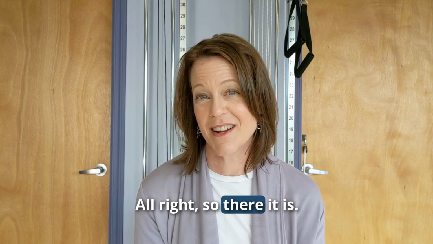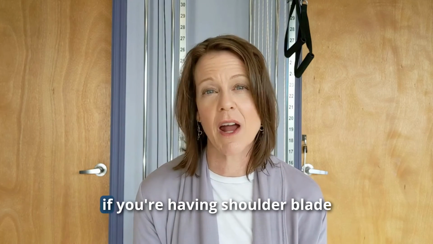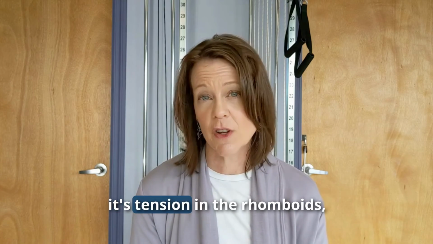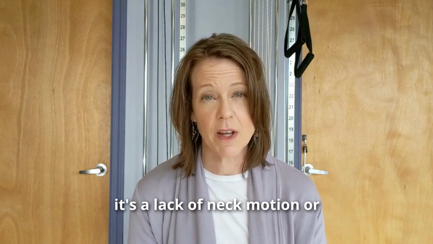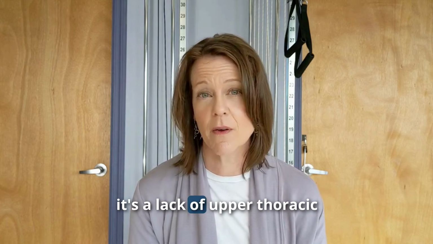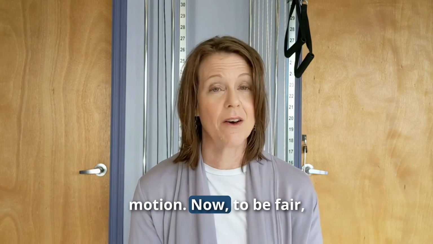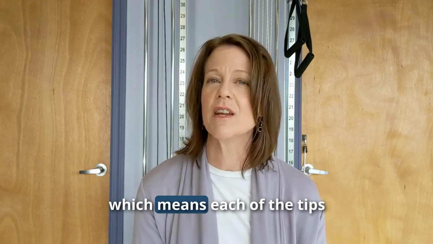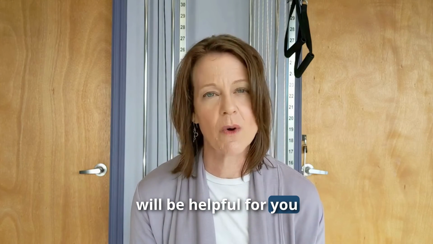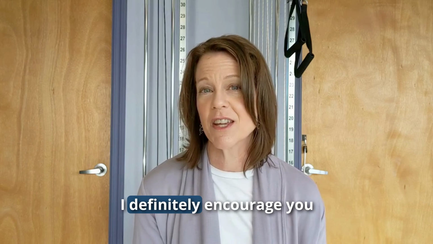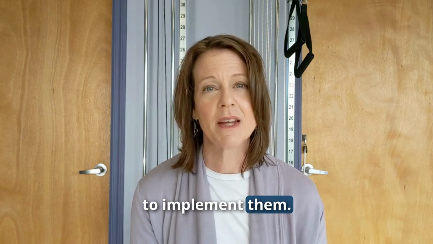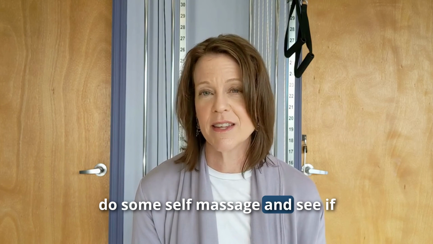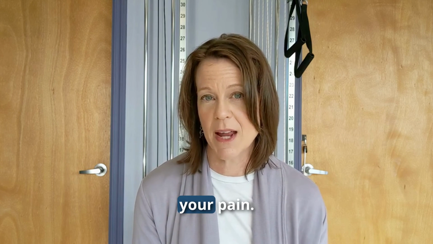All right, so there it is. Most commonly, if you're having shoulder blade pain, it's a pinched nerve, it's tension in the rhomboids, it's a lack of neck motion, or it's a lack of upper thoracic motion. Now, to be fair, you could have more than one of these going on, which means each of the tips will be helpful for you on your journey. I definitely encourage you to implement them, give them a shot, go grab a racquetball, do some self-massage, and see if that helps to eliminate your pain.